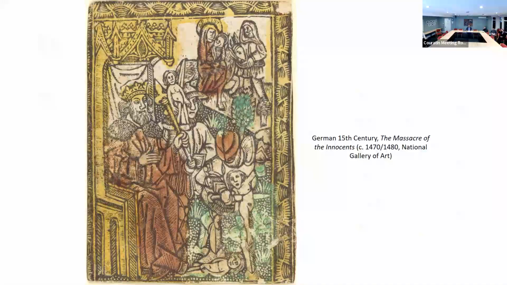This is taking the lead from Matthew's dropping of that purpose clause, in order that what had been spoken by the Lord through the prophet might be fulfilled. There's some shift in focus from divine action to human action, specifically the responsibility of Herod and his troops. And so Herod becomes much more prominent in the scene.